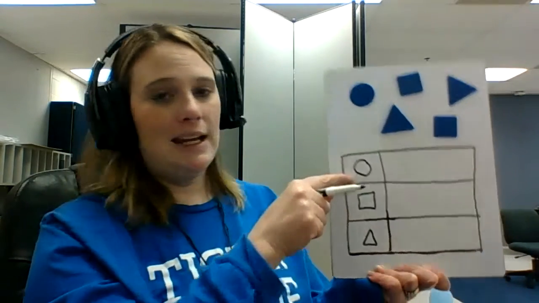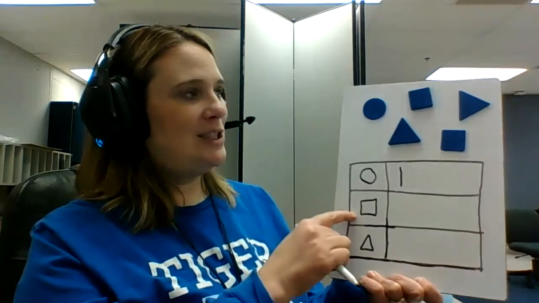How many circles do you see? One. So I'm going to make one tally mark. How many squares do you see? Two. Let's do one. Oh, I'm getting ahead of myself. We're not doing that one yet. One, two. And how many triangles do you see? Also two. One, two.